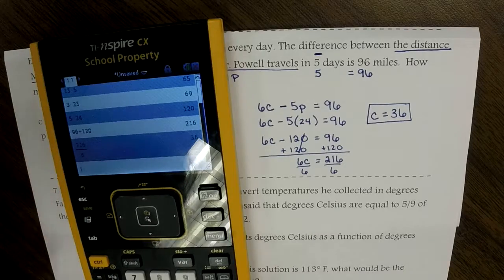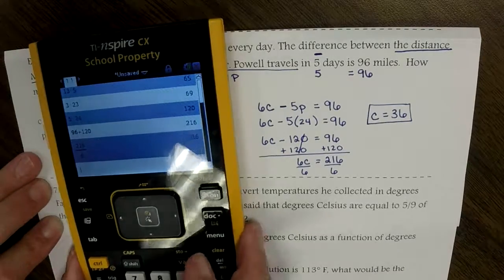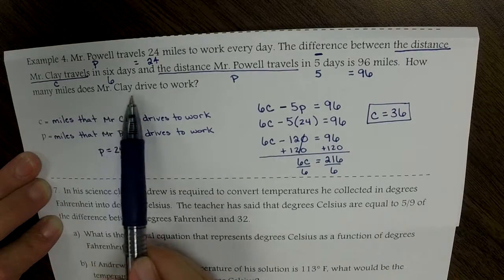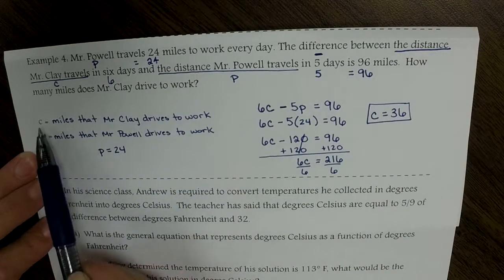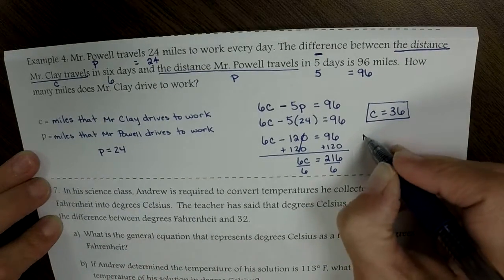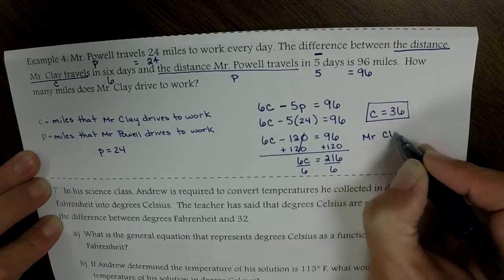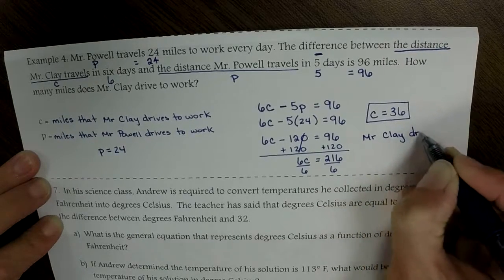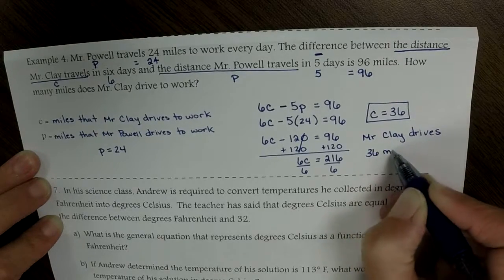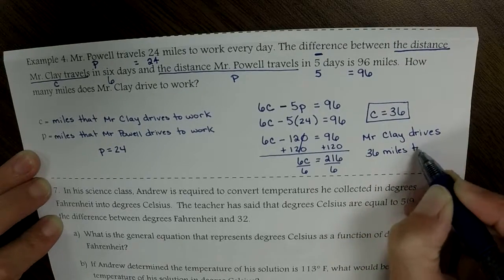But remember, with word problems, you always have to go back and answer the question. It says, how many miles does Mr. Clay drive to work? Well, C stands for the miles that he drives to work. So we would say, Mr. Clay drives 36 miles to work every day.